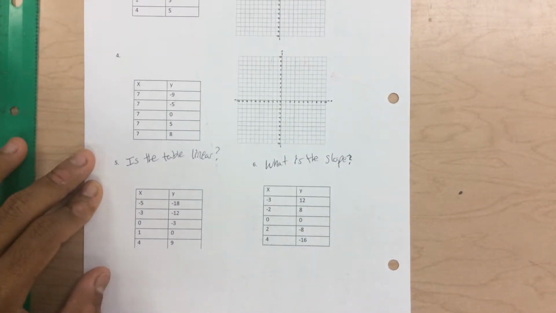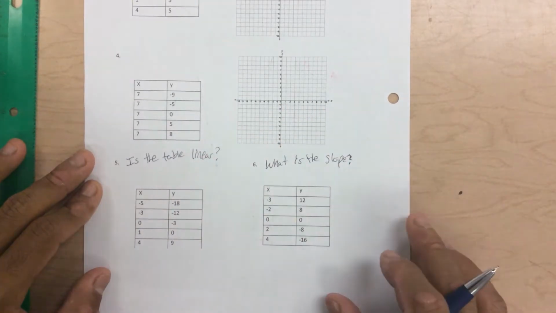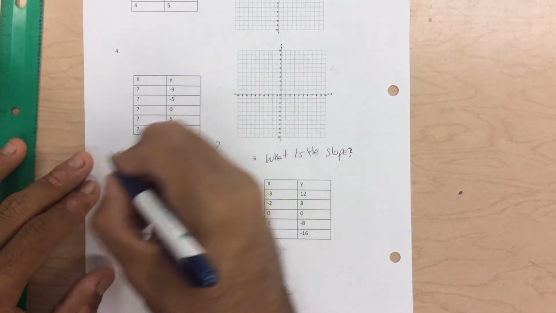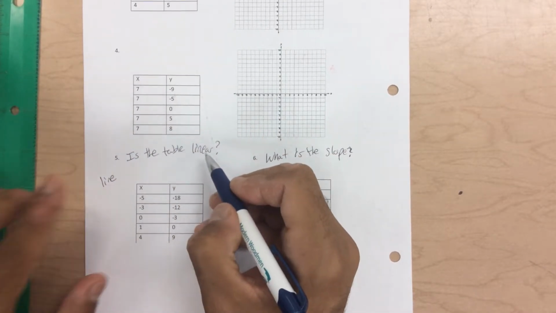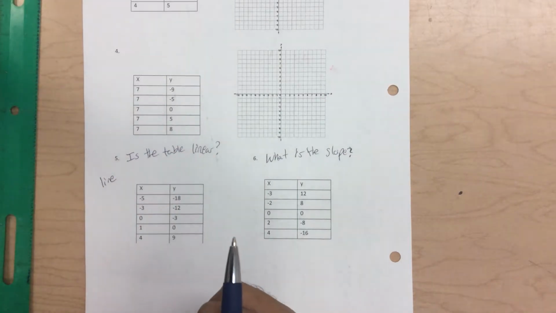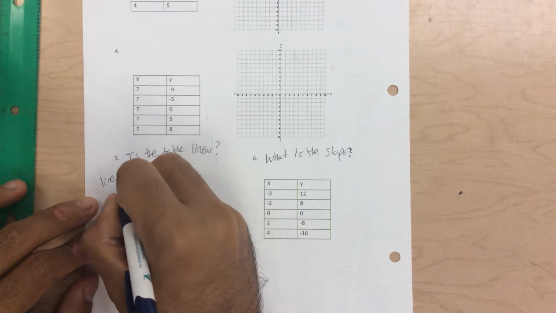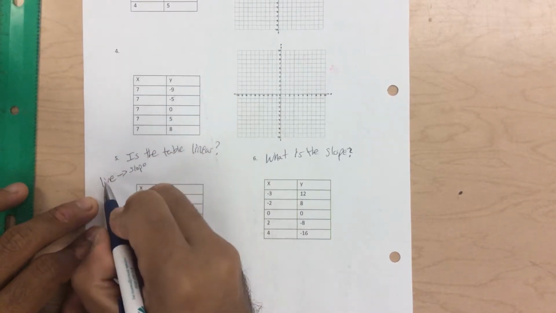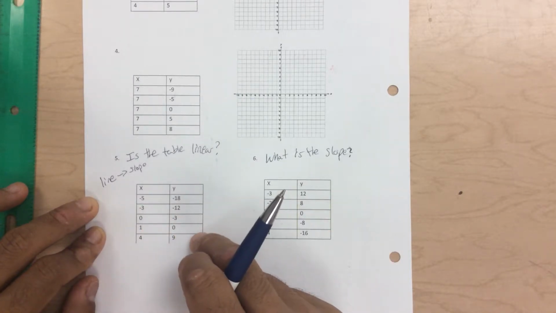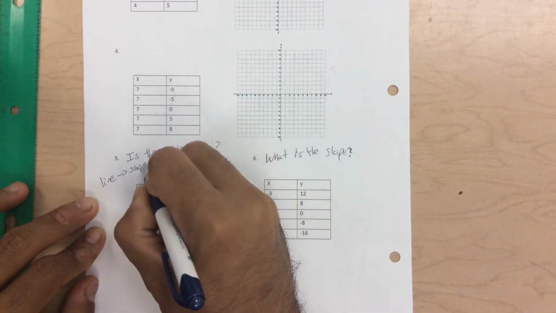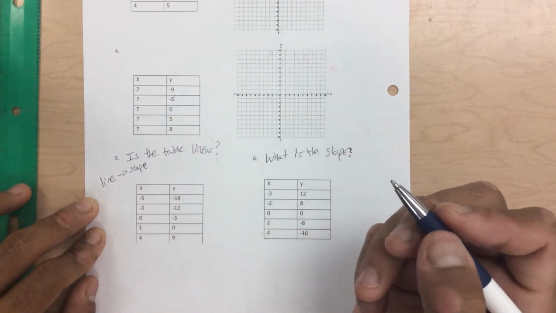Is the table linear? Well, let's ask ourselves, what does the word linear mean? Well, the word linear means line. And what are a couple things that we know that a line has? It has a y-intercept and it has a slope. So for us to be able to determine if a table is linear, we need for it to have a slope, because linear or a line has a slope. So if this table has a slope, then it's linear. No slope, not linear. Got it?